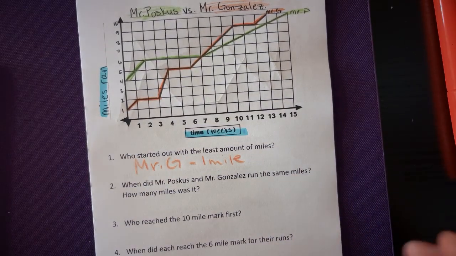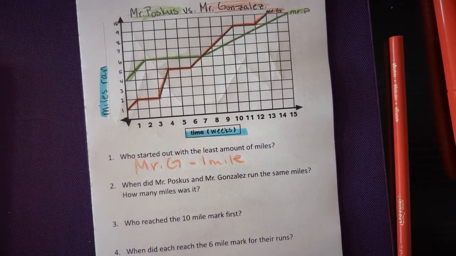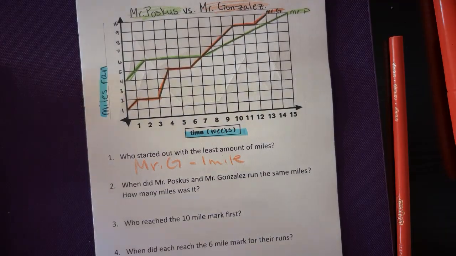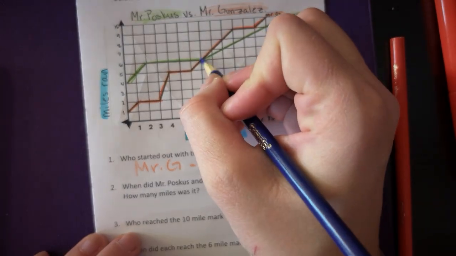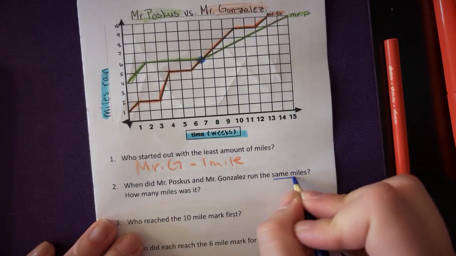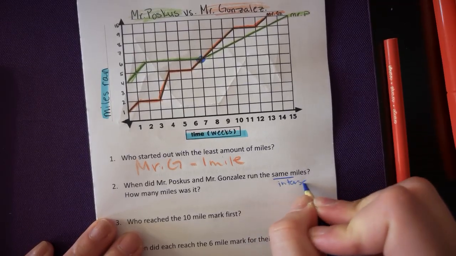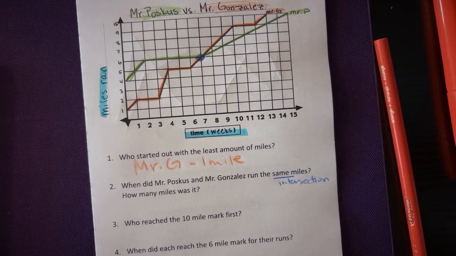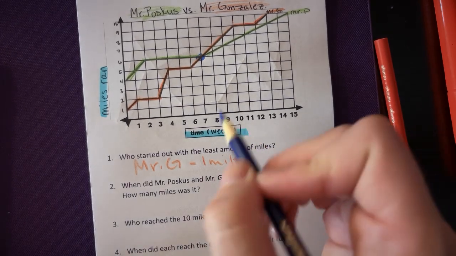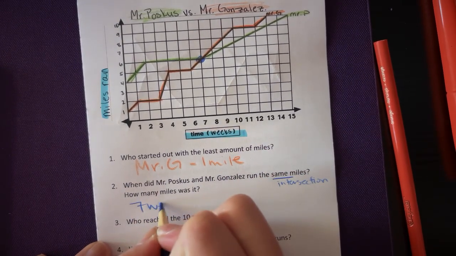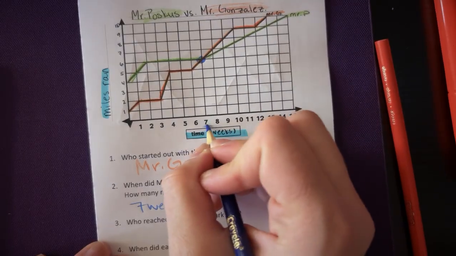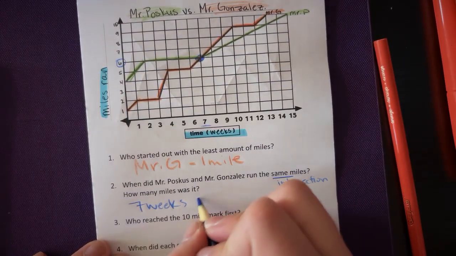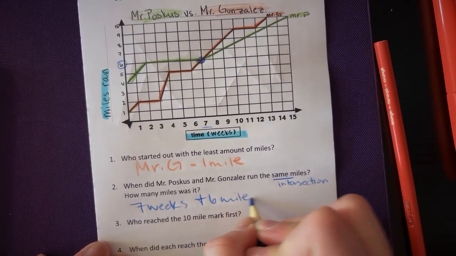All right. When did Mr. Poskis and Mr. Gonzalez run the same miles? So when they are the same, that is where we see the intersection kind of occur, okay? Now it says when and how many miles. So when is 7 weeks, right? It was 7 weeks. And how many was 6 miles?